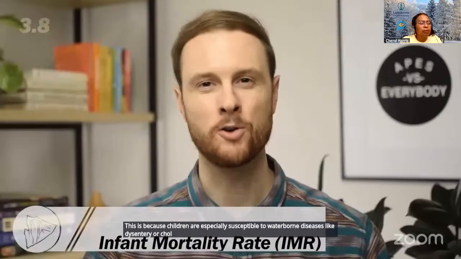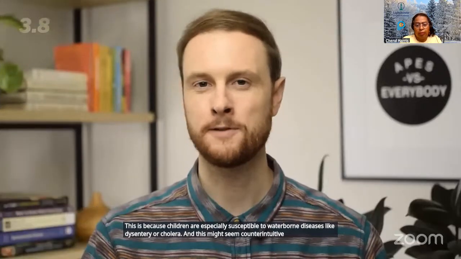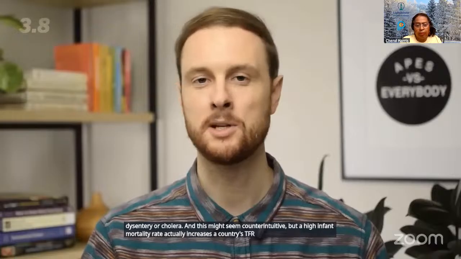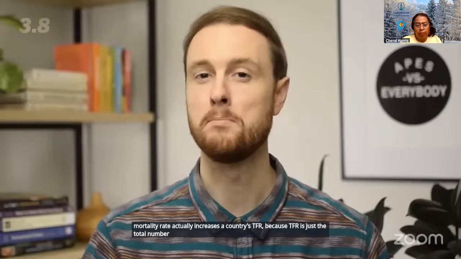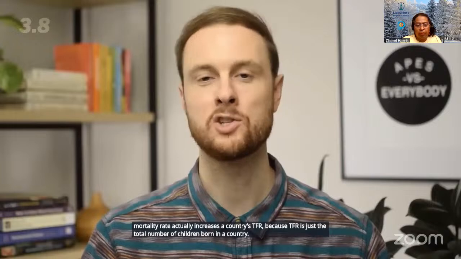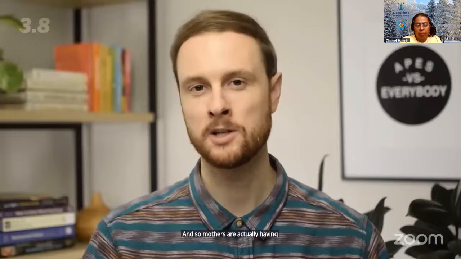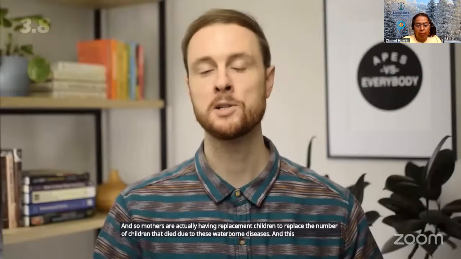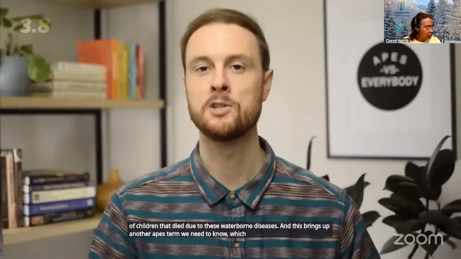And this might seem counterintuitive, but a high infant mortality rate actually increases a country's TFR because TFR is just the total number of children born in a country. And so mothers are actually having replacement children to replace the number of children that died due to these waterborne diseases. And this brings up another APES term we need to know, which is replacement level fertility.